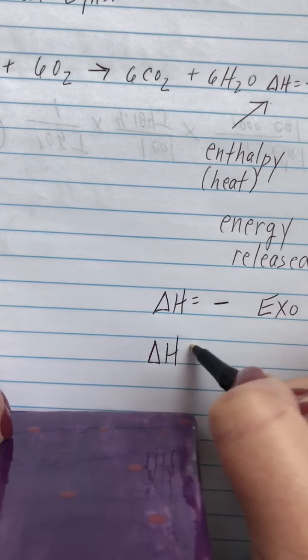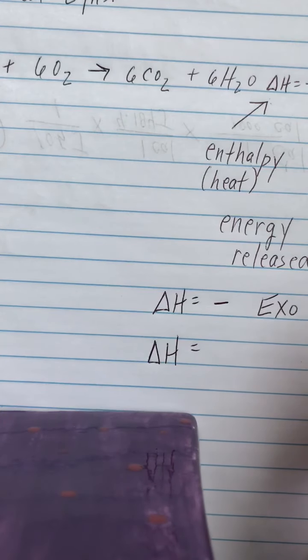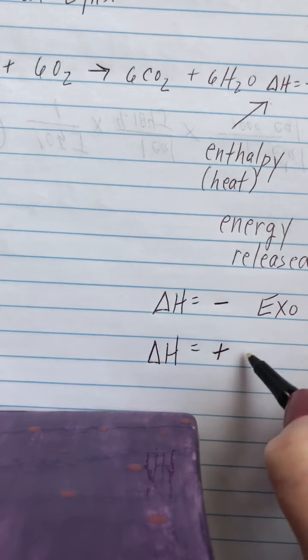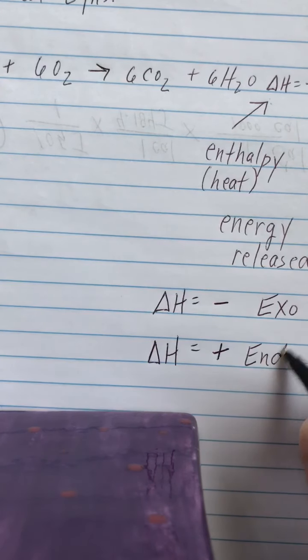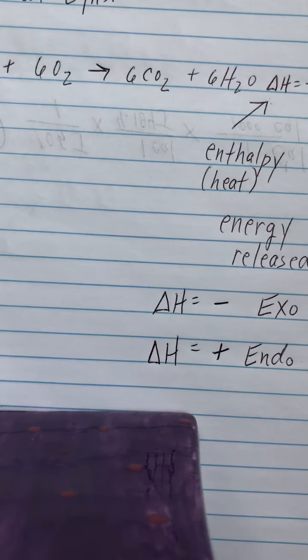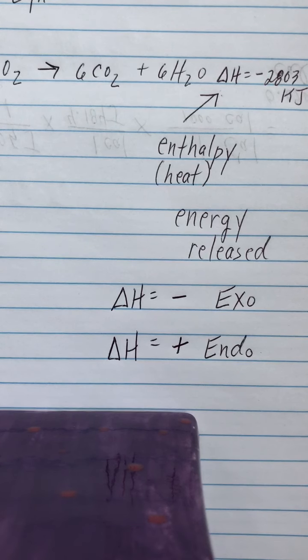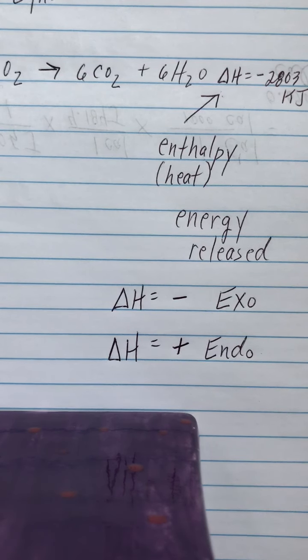If you see a thermochemical equation, which again just means a balanced equation that also includes a delta H value, and the delta H value is positive, that tells you the reaction is endothermic. That literally means as the products are forming, they're taking energy into their bonds.